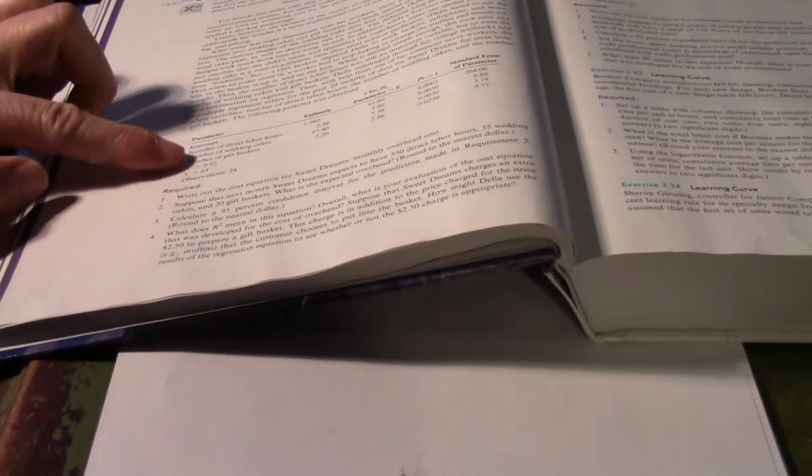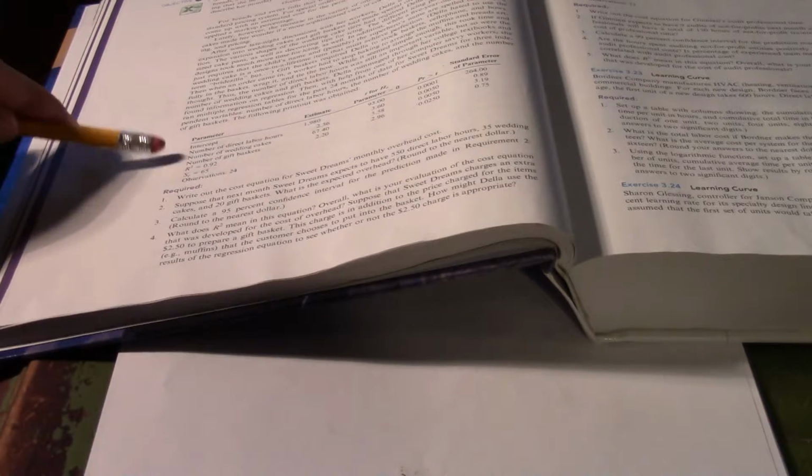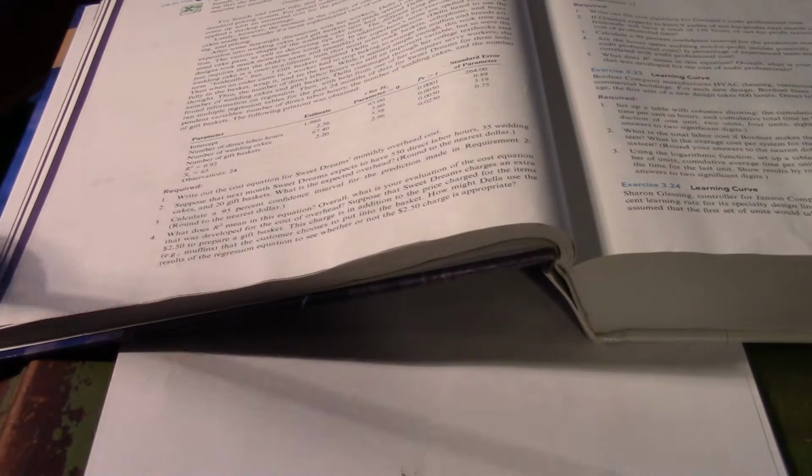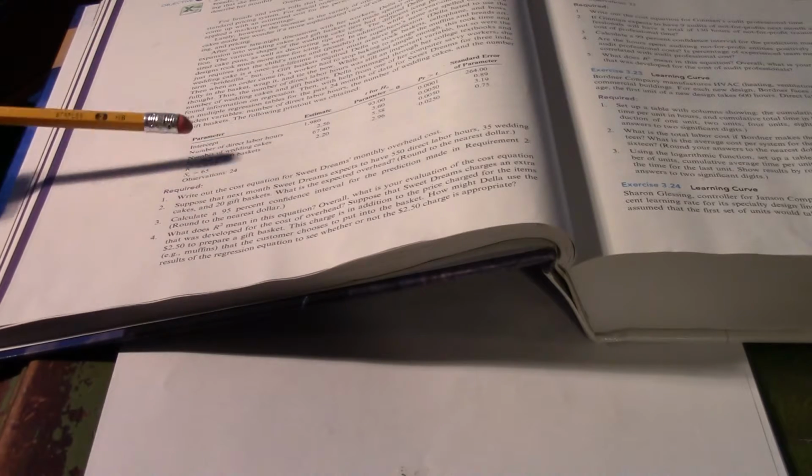This is slightly different from the last problem, 3.19, because as you'll see, we have different drivers. That one all had the same driver, number of moves. We just had different resources doing the moves. In this case, these are completely separate drivers and separate variables. When we did 3.19, moves was X. But these are going to be three completely different X's. So we're going to do multiple regression and figure out a model for overhead. That's what we're doing.